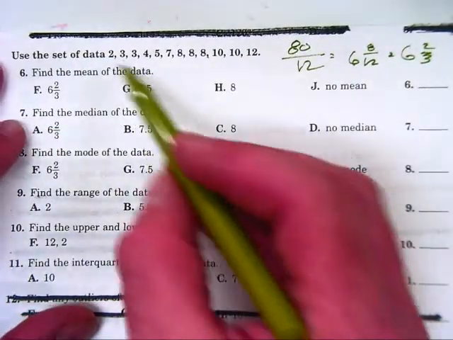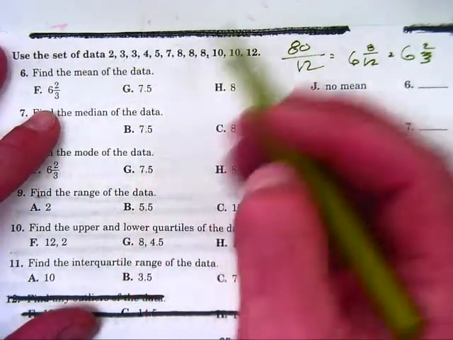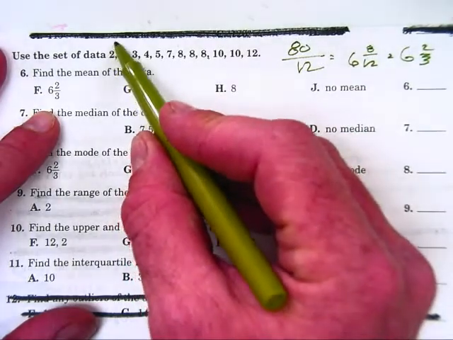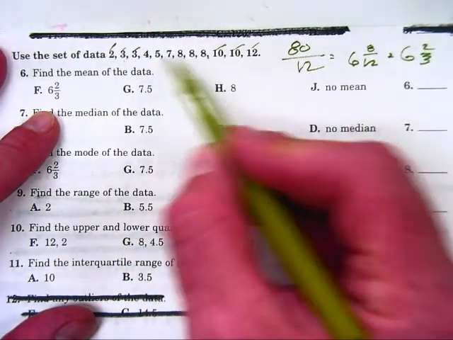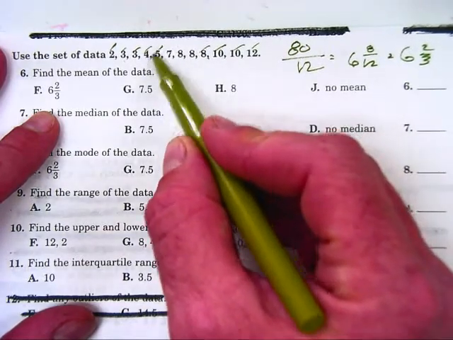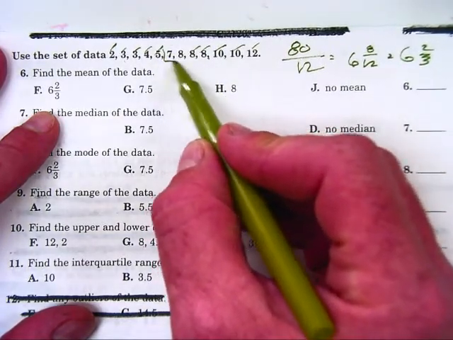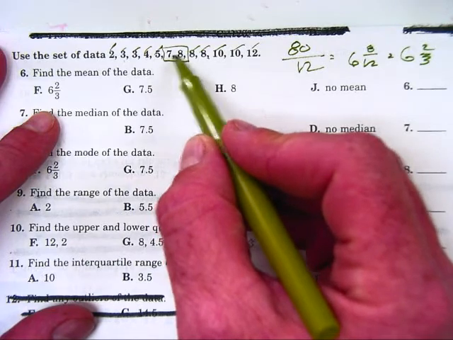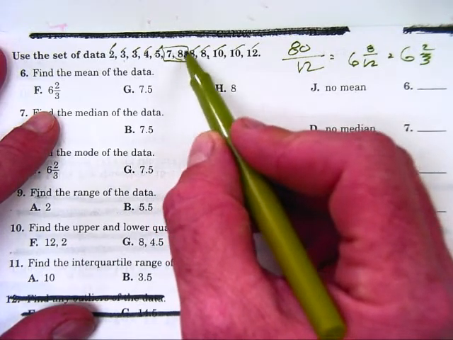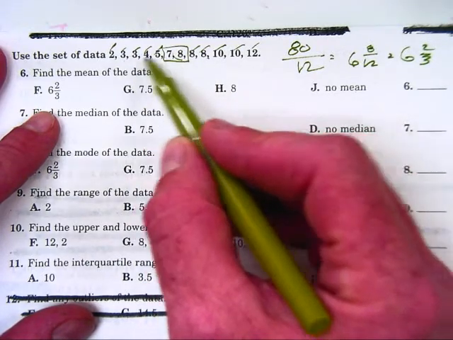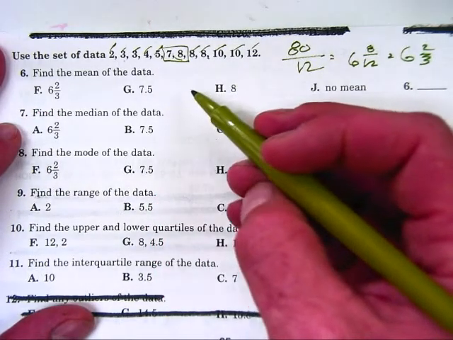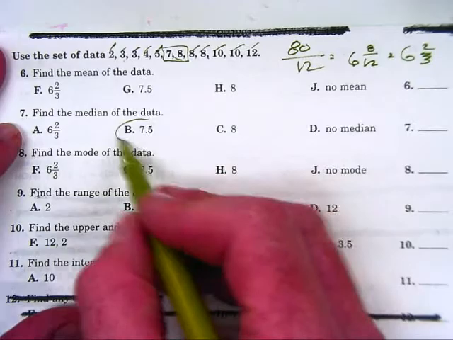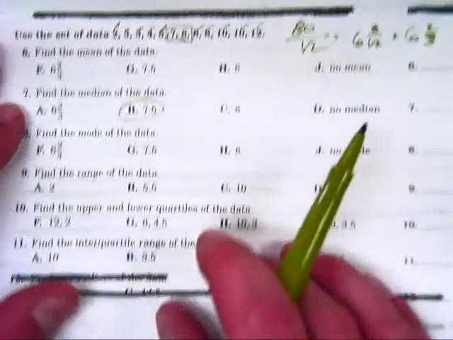Find the median of the data. They've already been nice enough to put it in order for us, so I can just count. So 1, 1, 2, 2, 3, 3, 4, 4, 5, 5. Okay, we don't have a median in and of itself, so we have to take the mean of those two numbers because we have an even number in our data set. So 7 plus 8 divided by 2 is going to be 7.5. Just the middle number between 7 and 8.